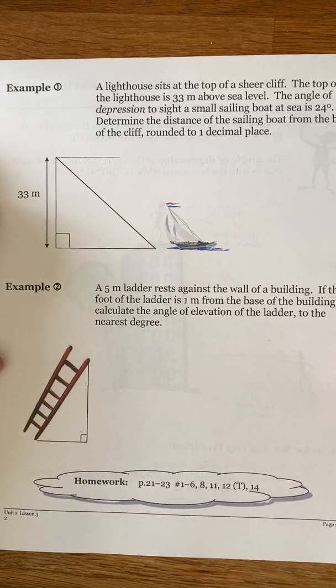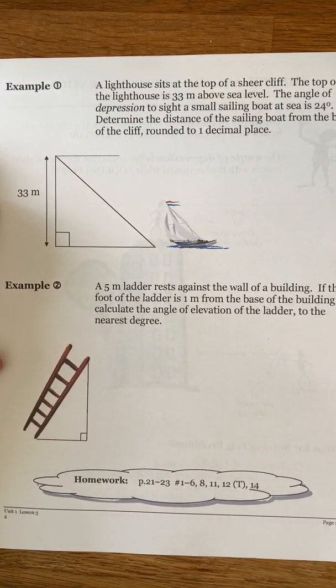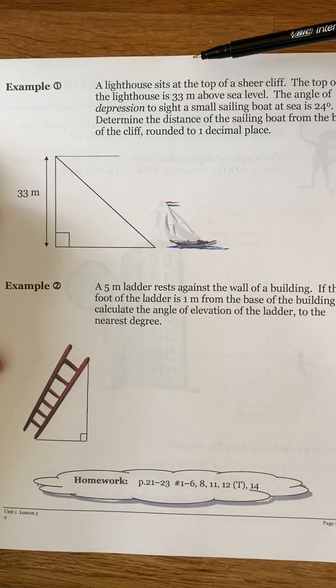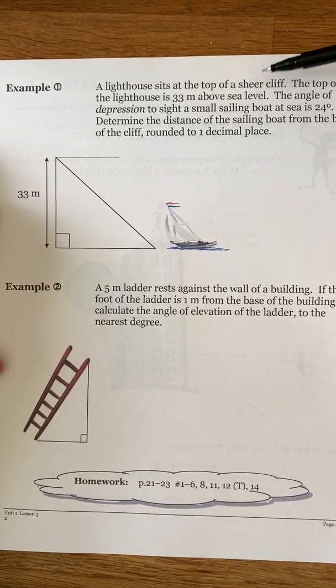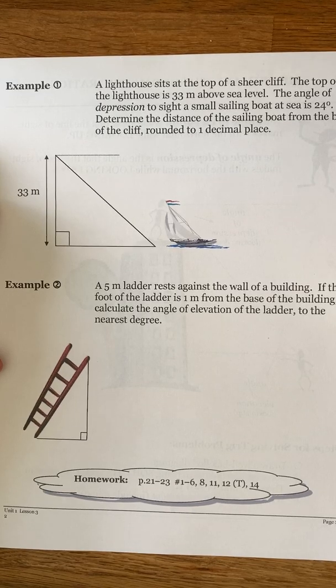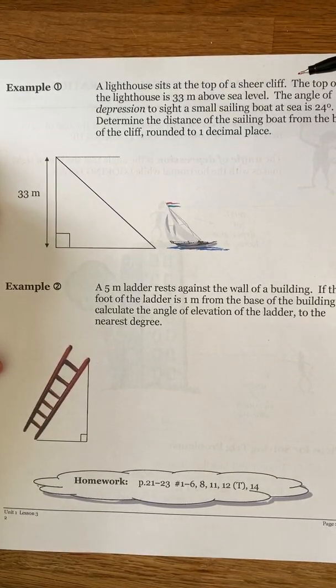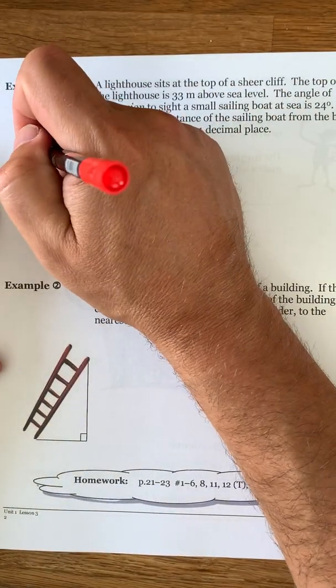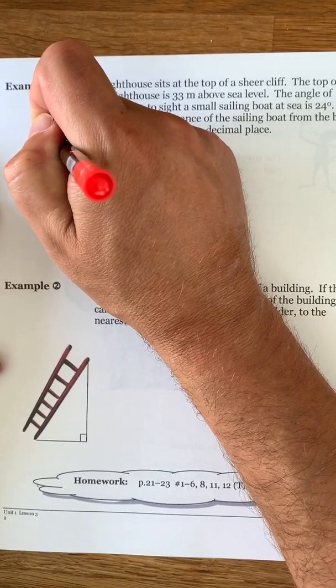So let's see what a complete solution would look like for example number 1. A lighthouse sits at the top of a sheer cliff. A sheer cliff is a very steep cliff. The top of the lighthouse is 33 meters above sea level. So I'm thinking the lighthouse must be up here.